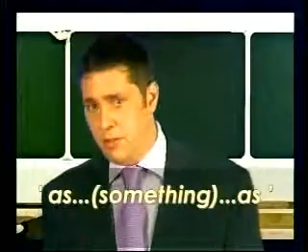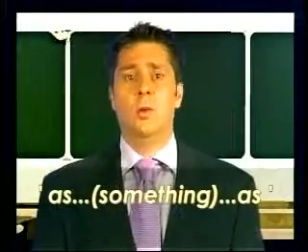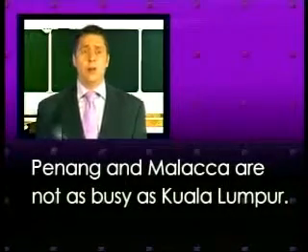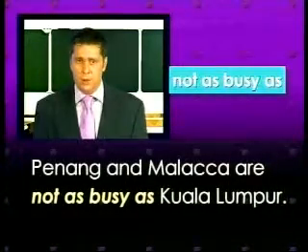When we use the phrase as something as, we show equality between the two things. They are alike. To make a negative sentence, all we need to do is to add the word not. Penang and Malacca are not as busy as Kuala Lumpur. When we compare things to show that they are unequal or not the same, we use other phrases. Let's look at these examples.